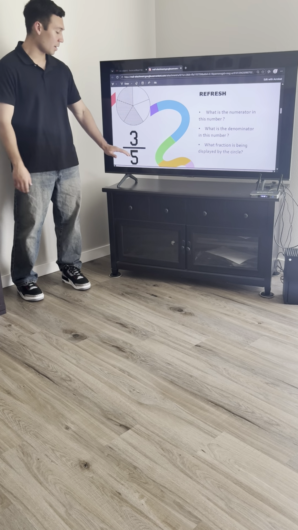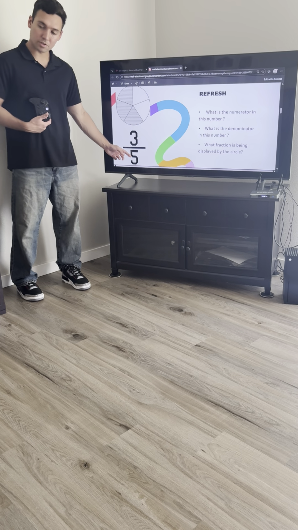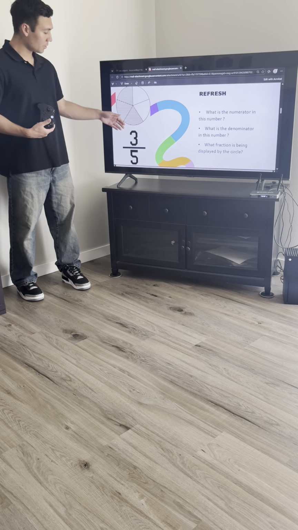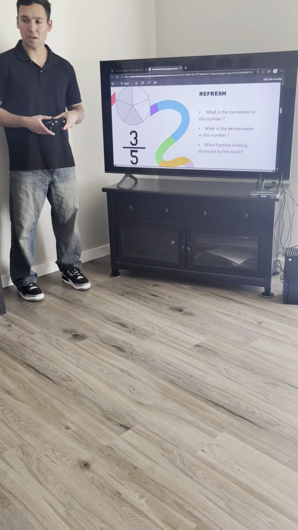And what fraction is being displayed by the circle right here? Charles? 3/5. Let's see if that's correct. We got 1 shaded, 2 shaded, 3 shaded, out of 4, 5. Looks like 3/5 to me. Correct. Good job. So now we've got our brains refreshed. We remember the numerator's on top, the denominator's on bottom. We've solved a little pie chart. I think we're good to go.